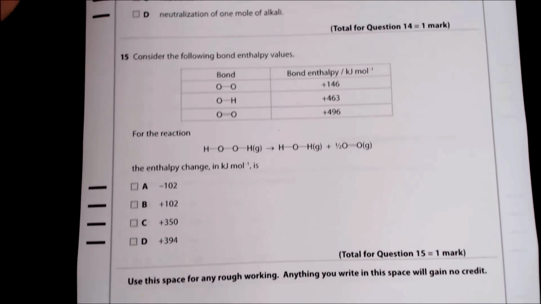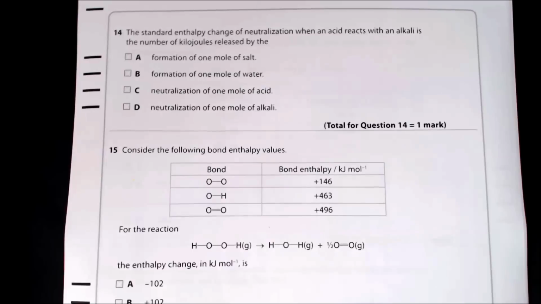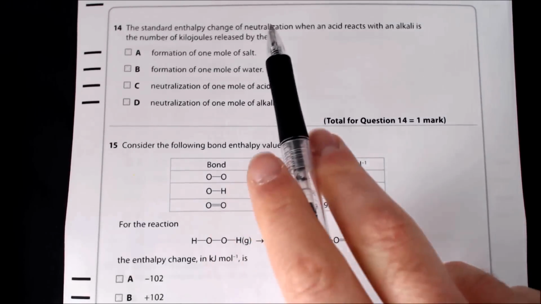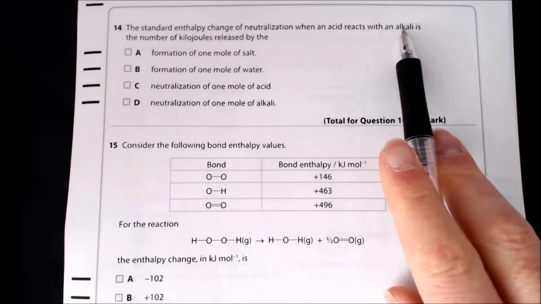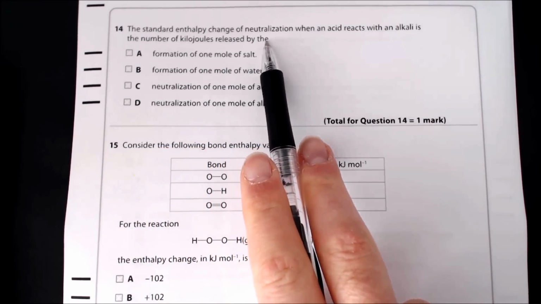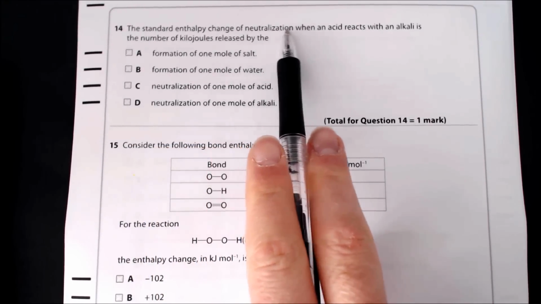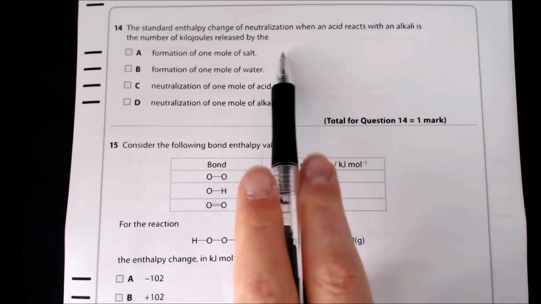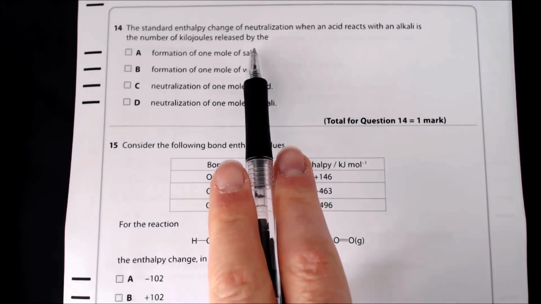Right, number 14. Okay, it says the standard enthalpy change of neutralization when an acid reacts with an alkali is the number of kilojoules released by the... Now this is a neutralization reaction, so we're producing water and salt.